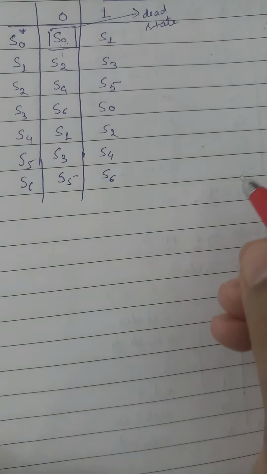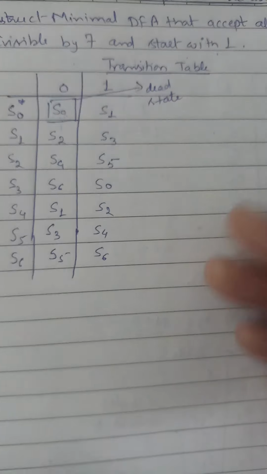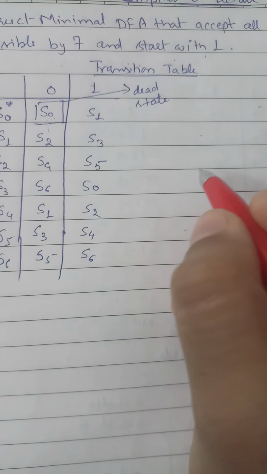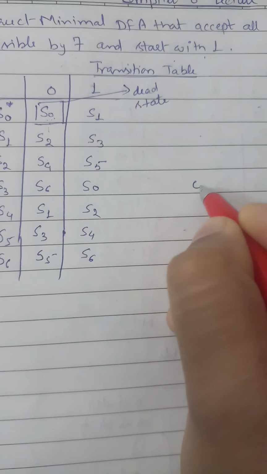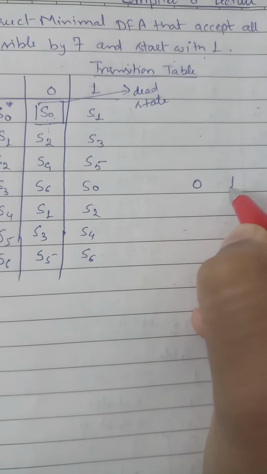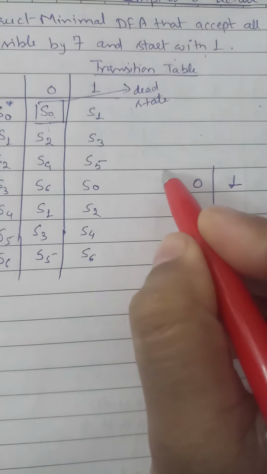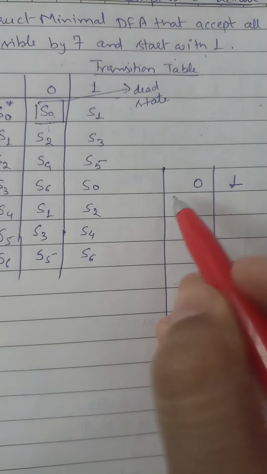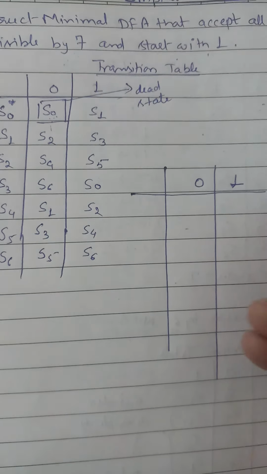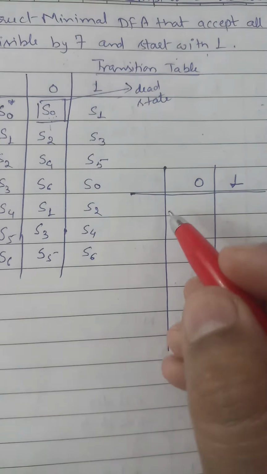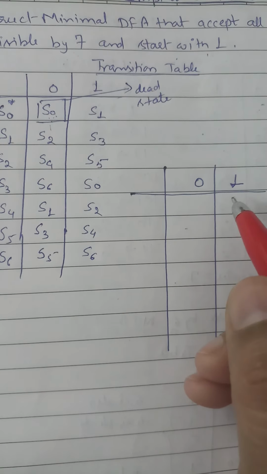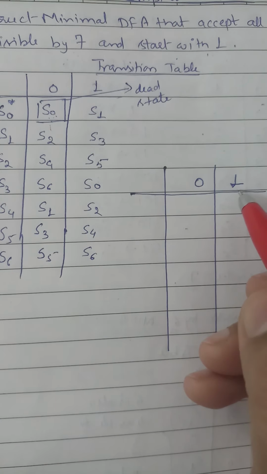So how can we write it? What is more important here is that it starts with 1.